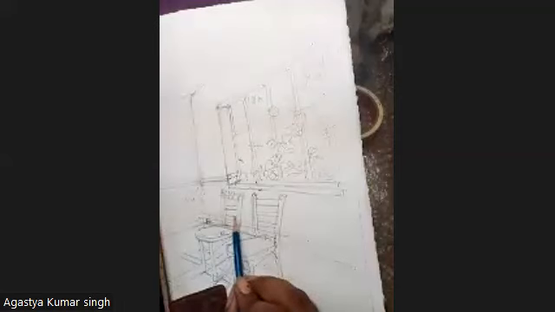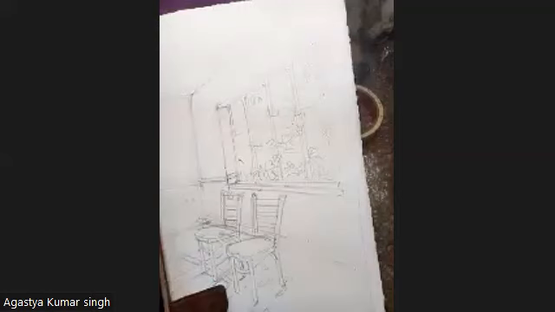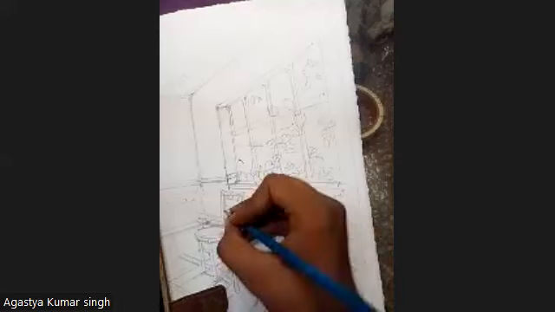If you have masking fluid, you can just use a bit of masking fluid over here. I mean, at the edges of the chair, if you see there's a white highlighted thing, so you can use masking fluid over there if you're having. Otherwise, I'm gonna do it naturally, so don't worry, you can go along with me as well.